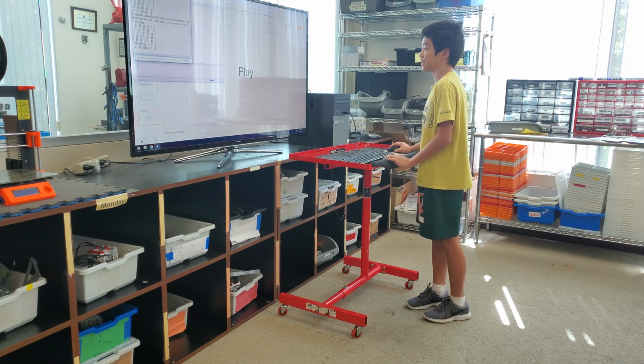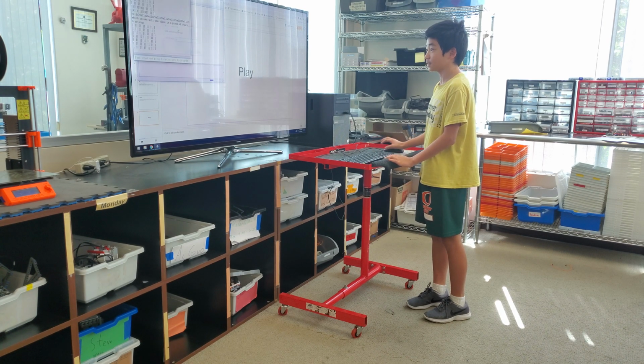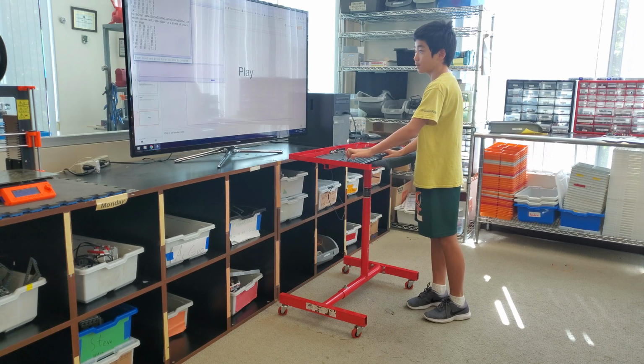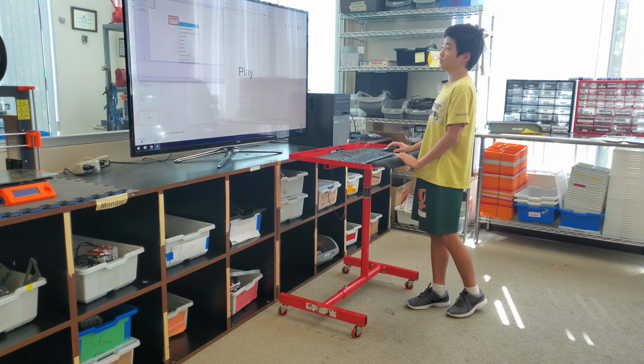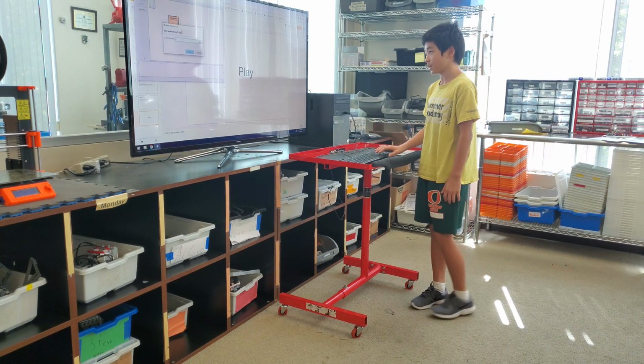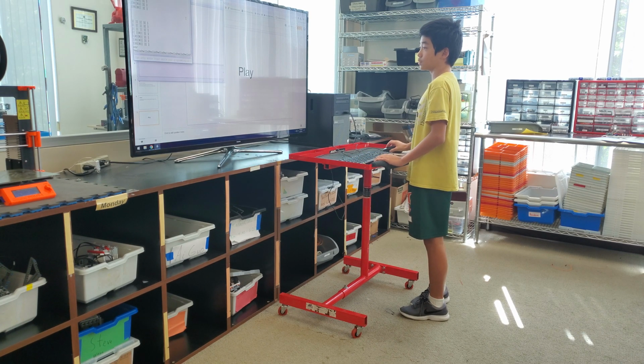Wait, okay, I made a mistake. Just a sec. Okay, so basically red won for horizontal, and so now I'm going to try diagonal. Okay, so now it's red wins basically.